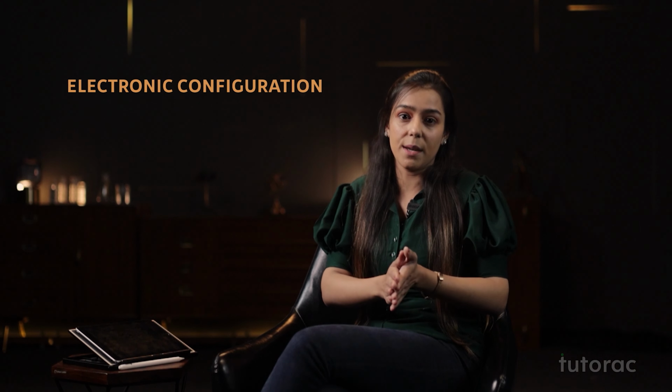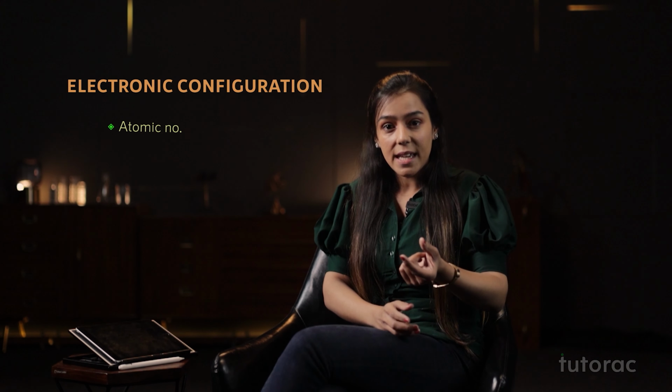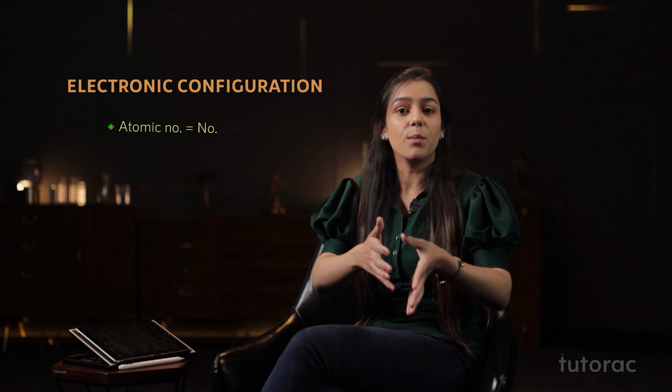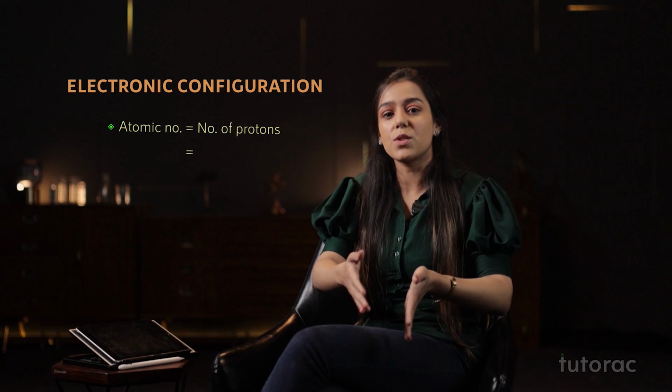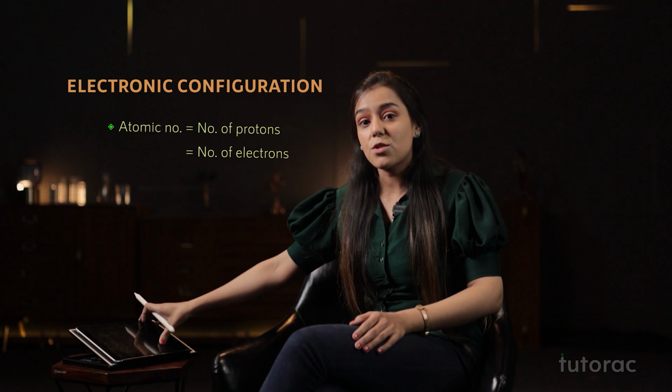So let's try to understand first about their electronic arrangement, because everything starts with that. So the first thing that we are aware of is that atomic number actually equals what? The number of protons in it, and also equals the number of electrons. Now, if we talk about their electronic arrangement, let's say I go for scandium, that is 21 in its atomic number.